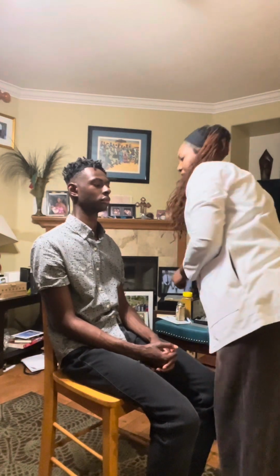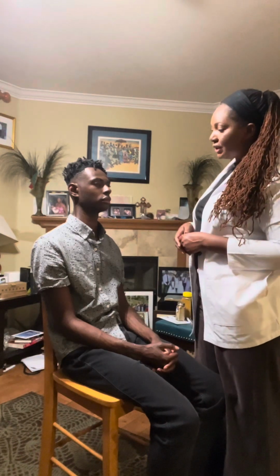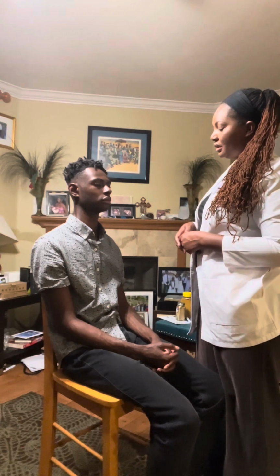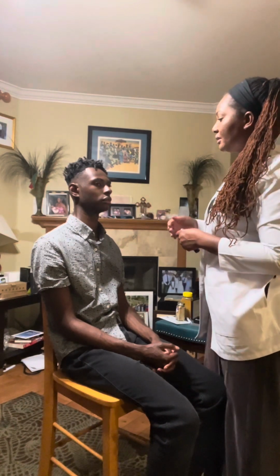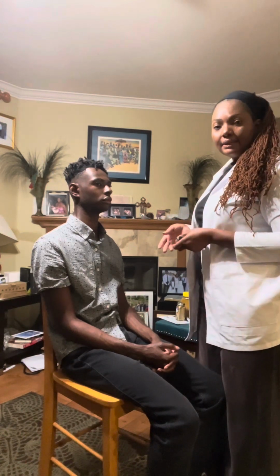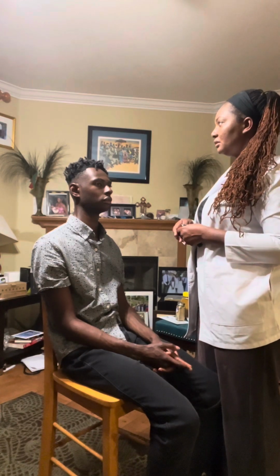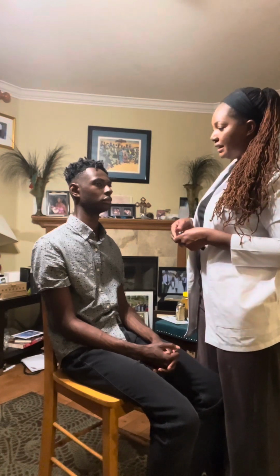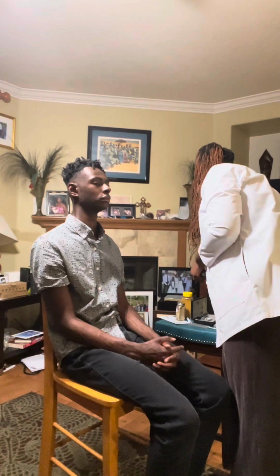So as I look into the eyes, I did not see any sign of infection. There's no excess drainage. Open your eyes. The sclera is white. The conjunctiva is clear. Okay.